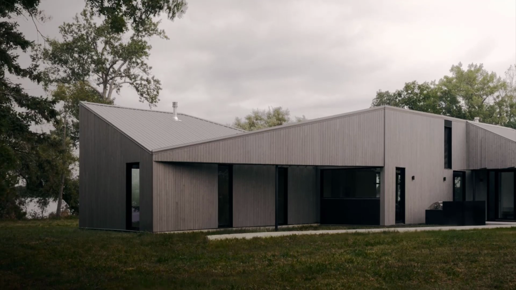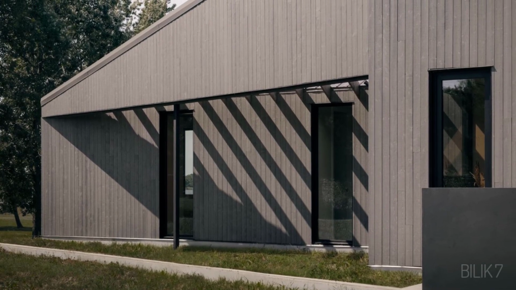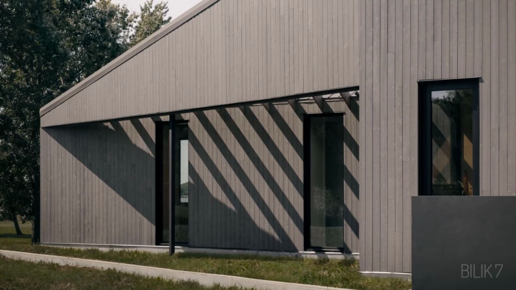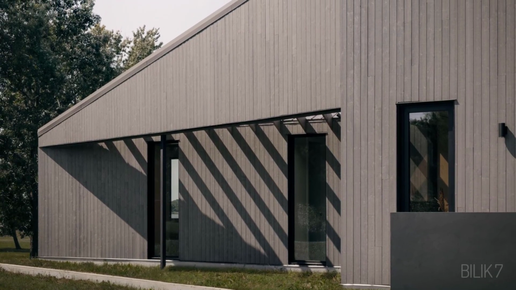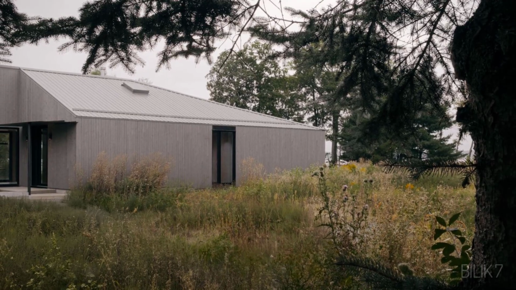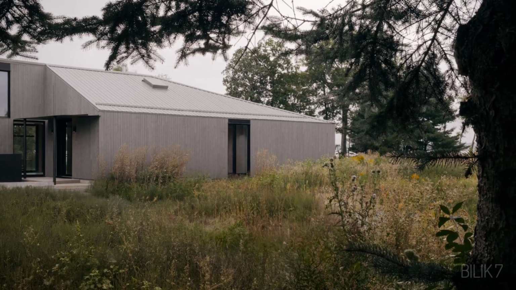On a flat parcel of land in rural Ontario, Canada, a few hours' drive from Toronto, sits South Bay House, a single-family seasonal home. Its north-facing site offers expansive open fields, blending with groves of coastal trees, which served as the basis for the house's architectural concept.